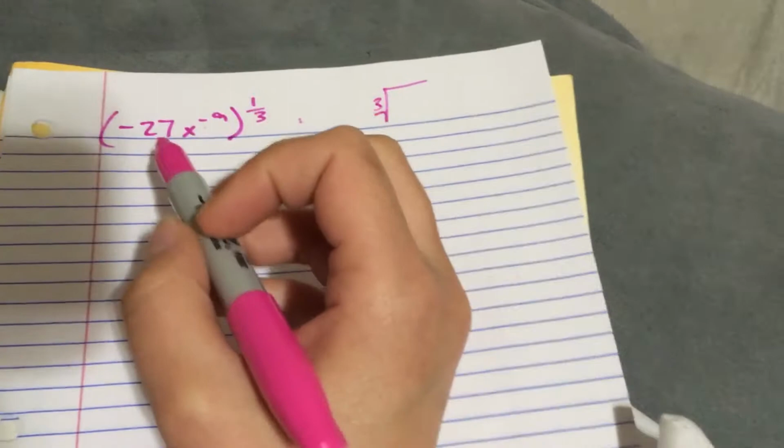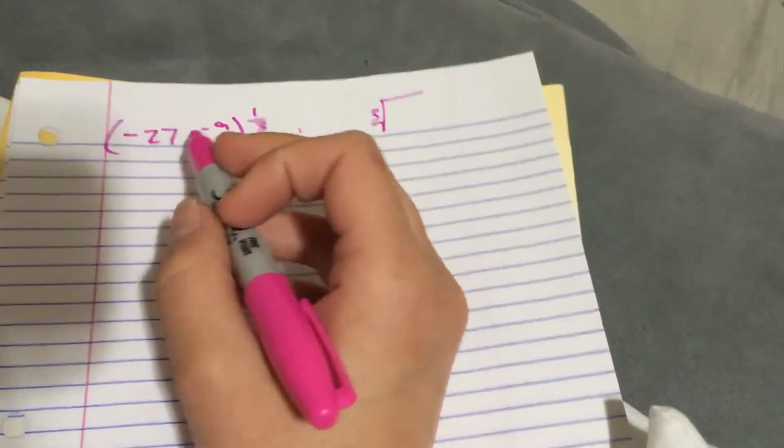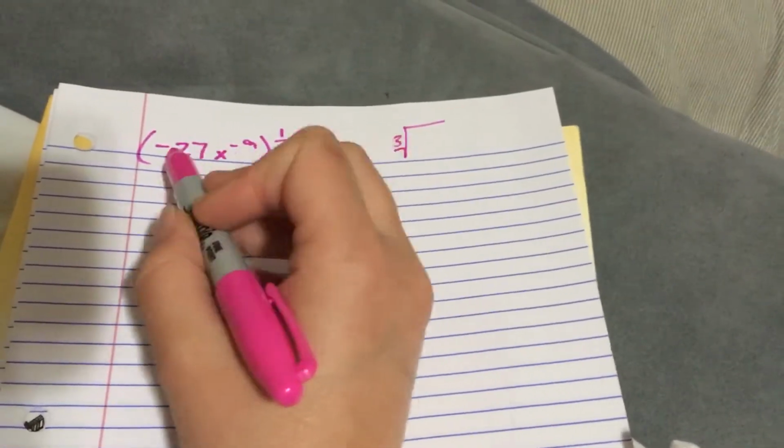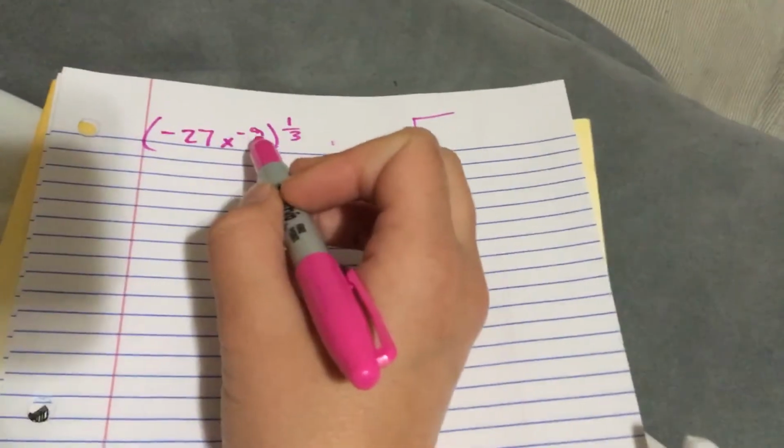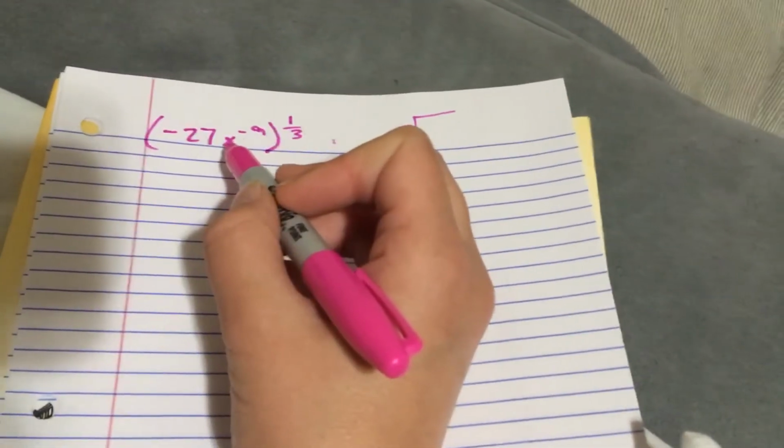So what we need to do is look at each one of these separately, because 27 or negative 27 is not raised to the negative 9 as x is, okay?